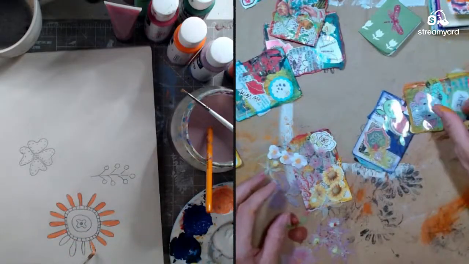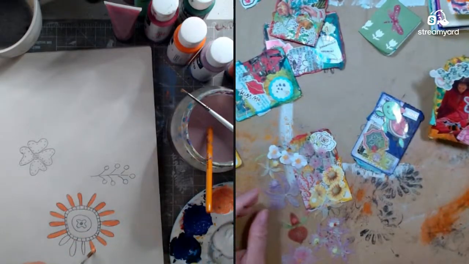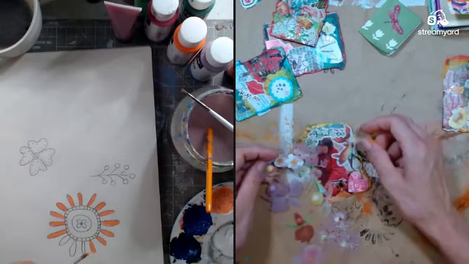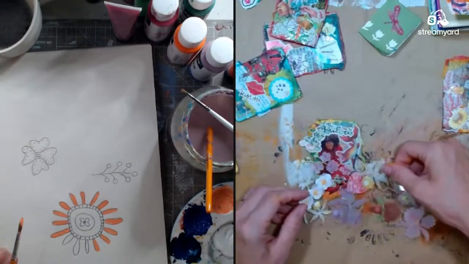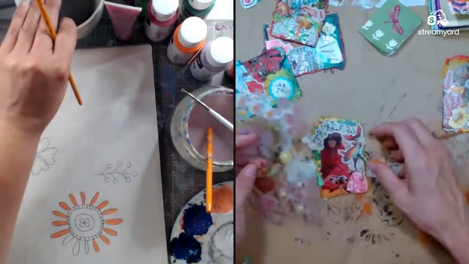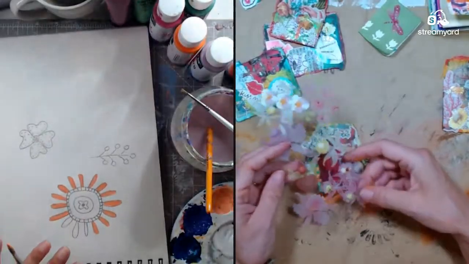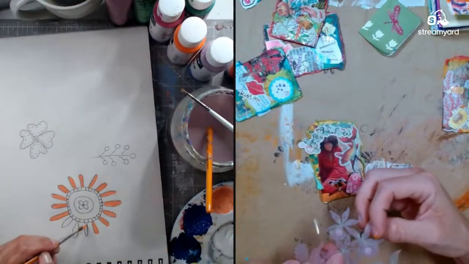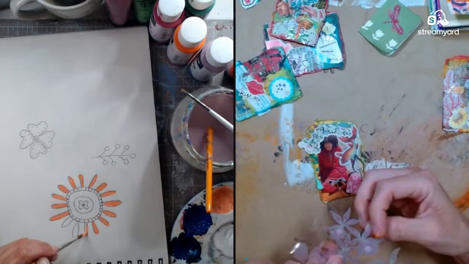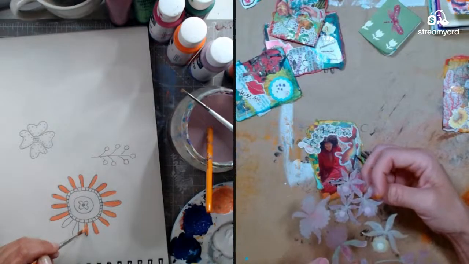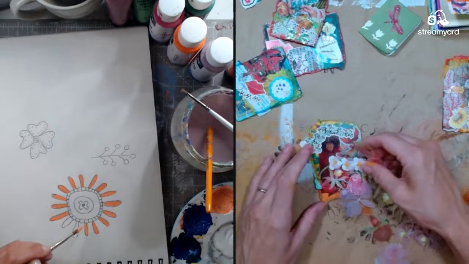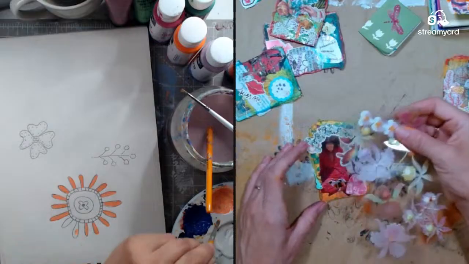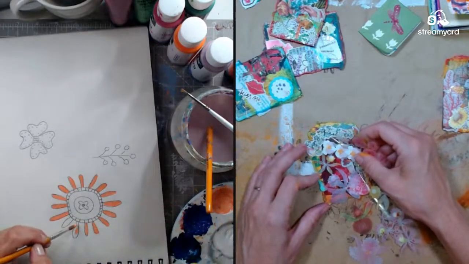So the way that I go with these flowers, let me see if I can put them in a little bit better. I tend to just doodle them and just color them in and use Posca pens to outline.